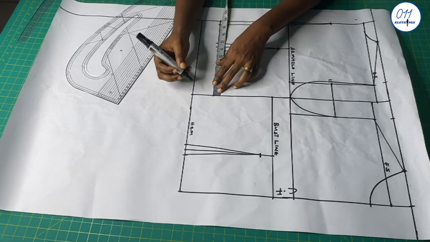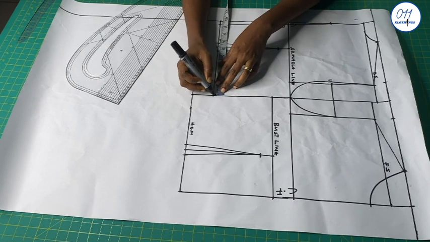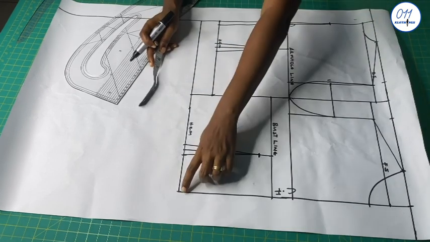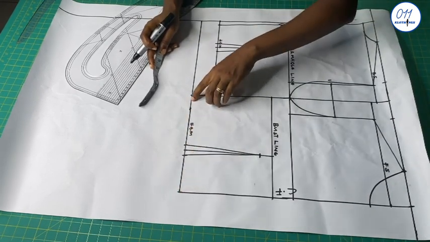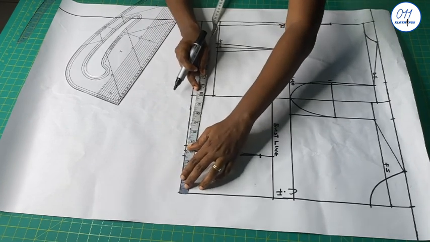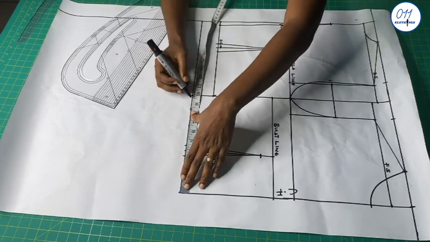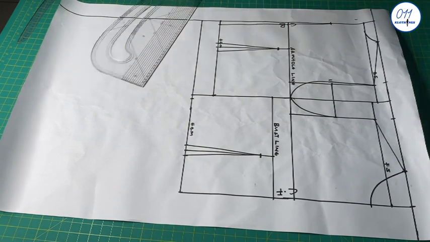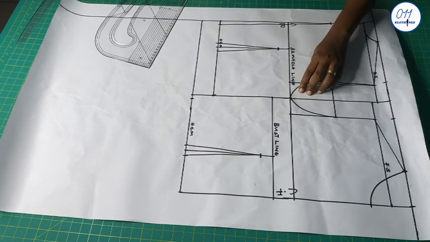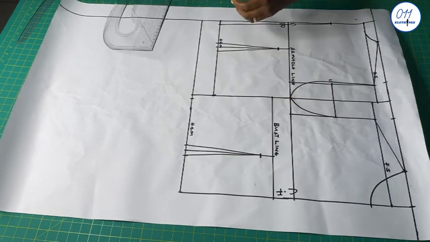This is exactly at the same point as the middle line that separates the front and the back pattern. For the front pattern, I will measure out the value at the hem, starting from the center front. I will join this point to the bust line like so.